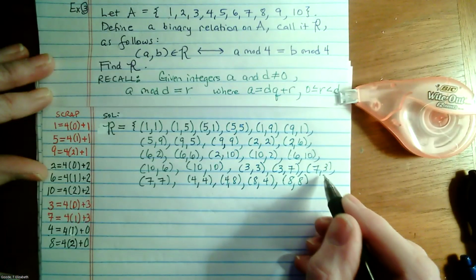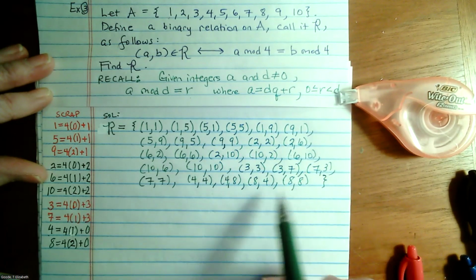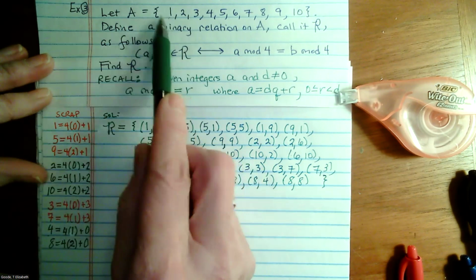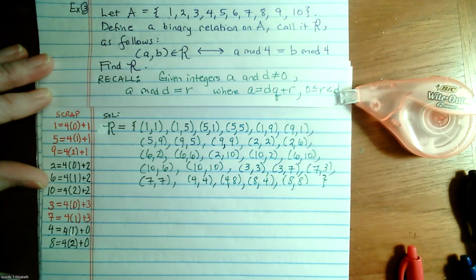And that is it. Every single integer appears in some of these ordered pairs when the integers are ranging from 1 to 10. Questions?